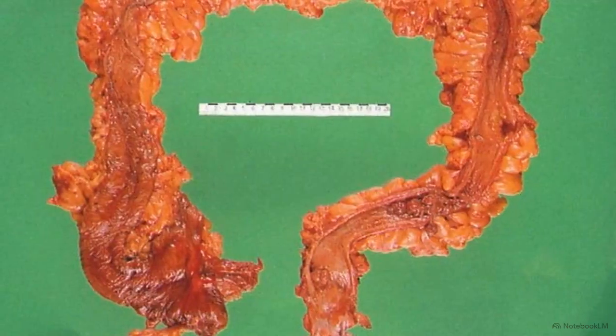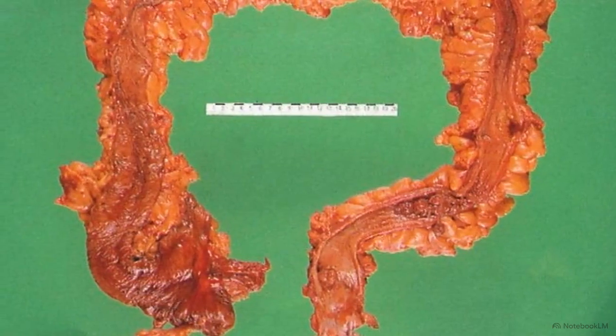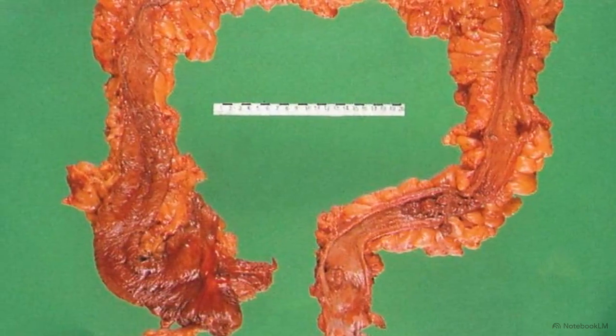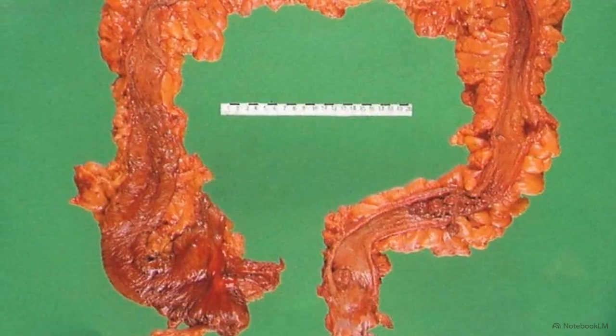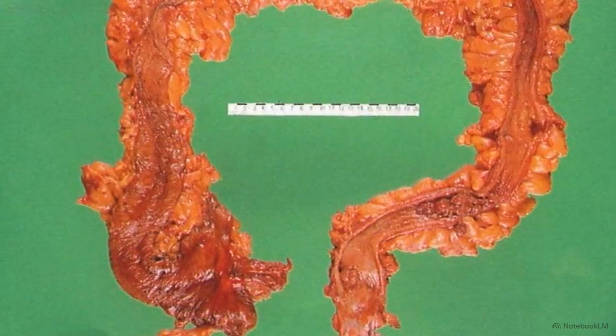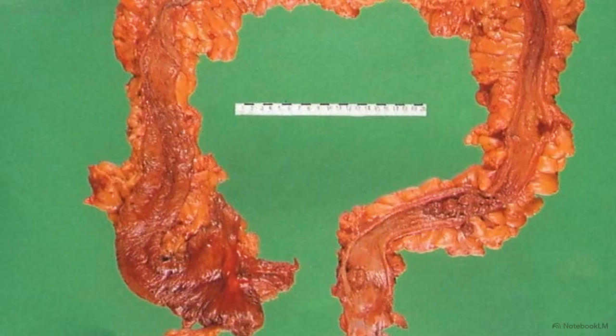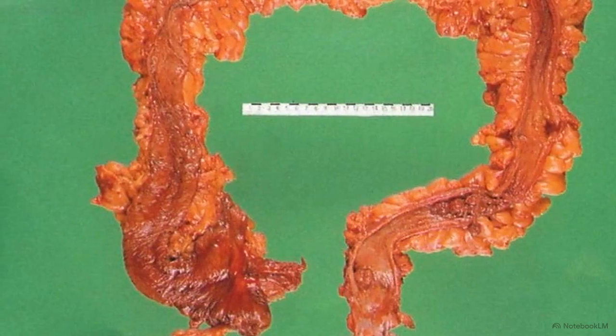This resected colon demonstrates the defining macroscopic trait of ulcerative colitis. Notice the featureless, continuous tubular structure of the resected colon. It always involves the rectum and progresses proximally in a continuous sheet.